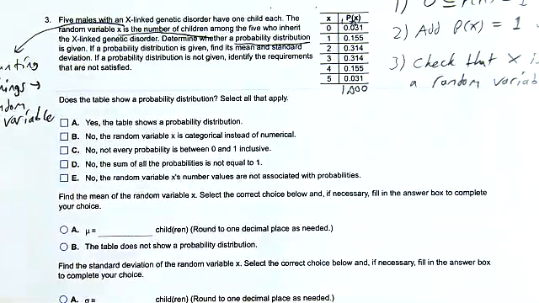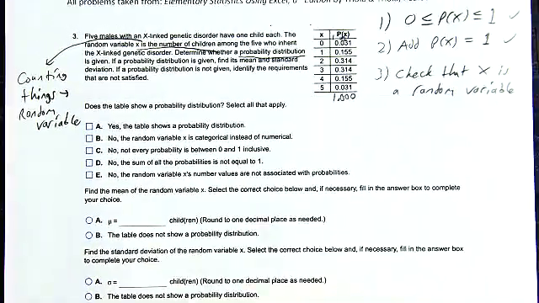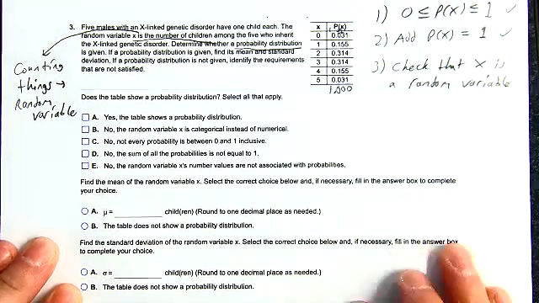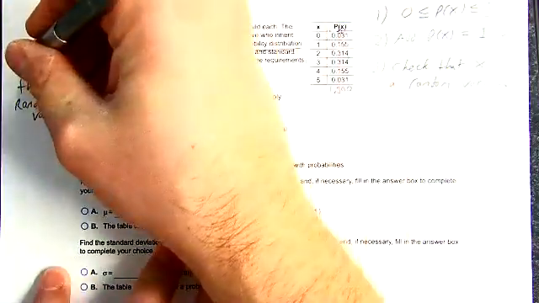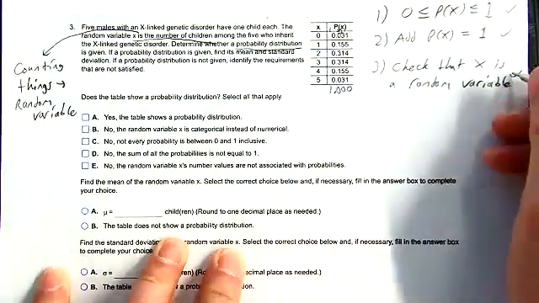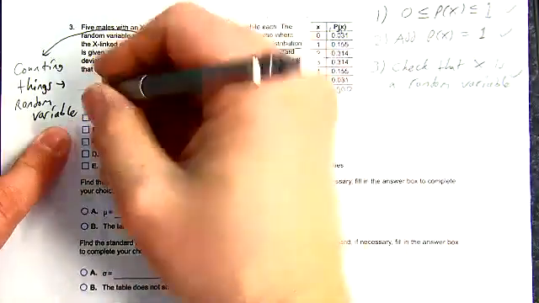And we'll actually do that a lot. We'll actually use counts of, like in the first problem, we looked at the counts of how many girls were born. In this one, we're looking at the counts of how many of these kids have a genetic disorder. So whenever you're counting, that's perfectly fine. So check. So all 3 conditions are met. So we would say, yes, this table shows a probability distribution, A.